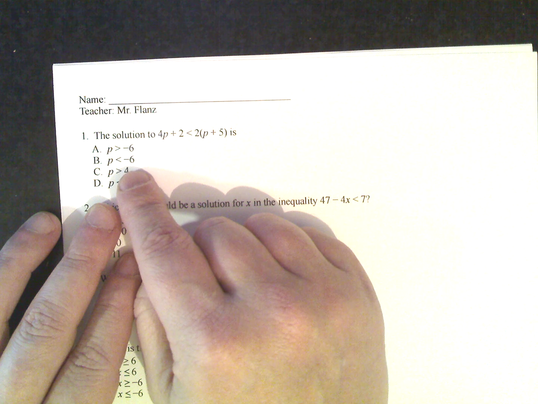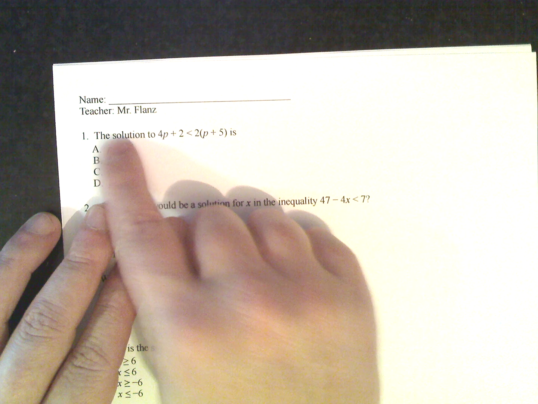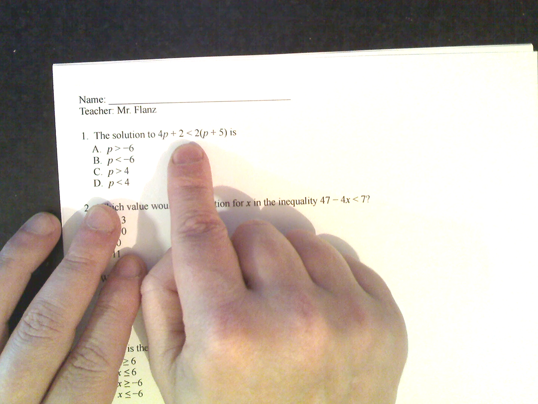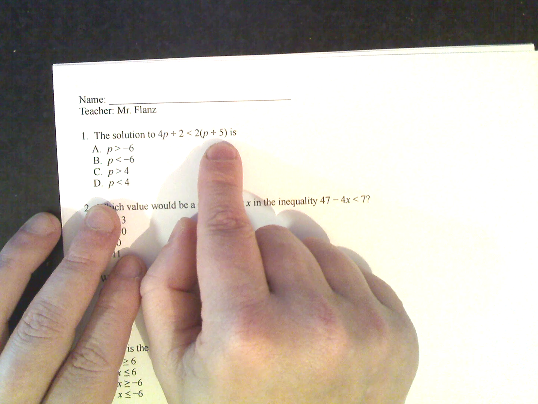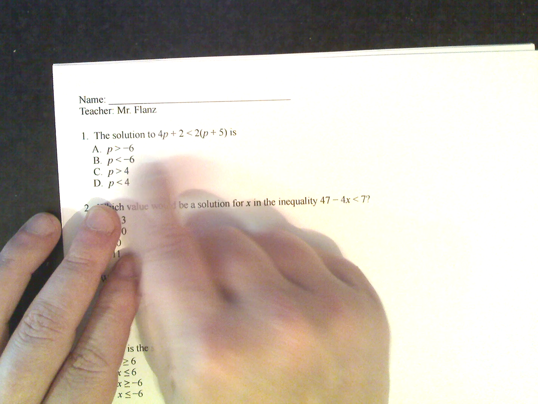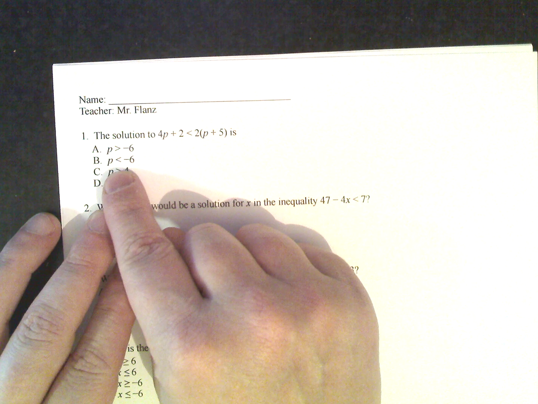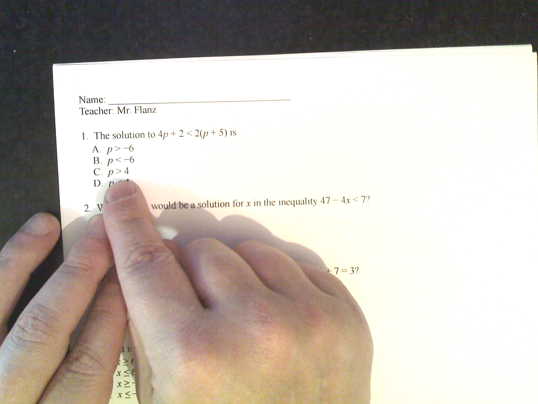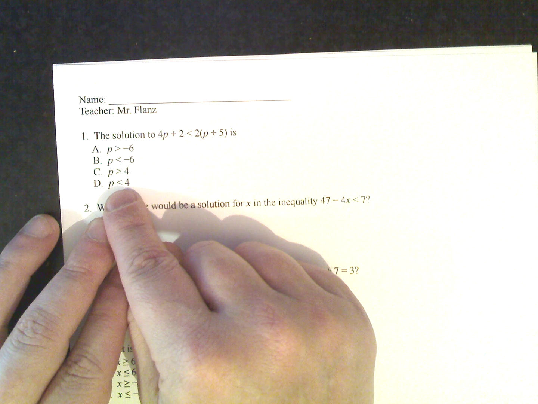Remember, multiple choice, A, B, C, or D. Don't leave any blank. Here we go. The solution to 4p plus 2 is less than 2, parentheses, p plus 5, close parentheses, is p is greater than negative 6, p is less than negative 6, p is greater than 4, p is less than 4.